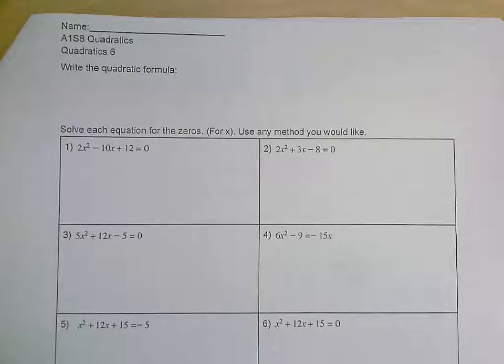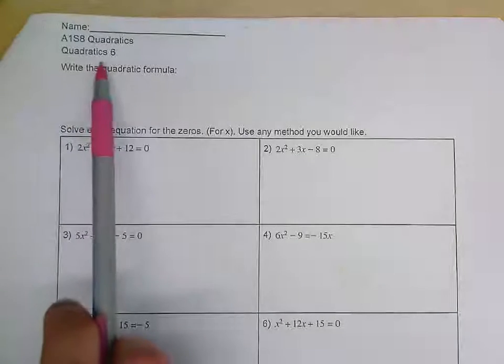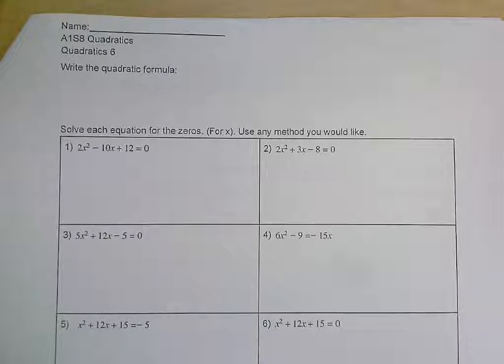Alright, for Monday you need to try to finish quadratic 6 using the quadratic formula. There's an article posted on Google Classroom that you can check, as well as a couple of different videos that explain a little bit about the quadratic formula and how to use it. In this video, I'm just going to go over parts of the quadratic 6 assignment, as well as how to type it into your calculator, because sometimes that can be the most challenging part of all.